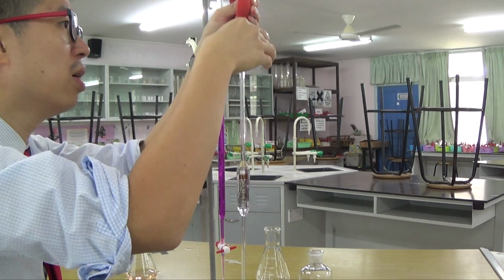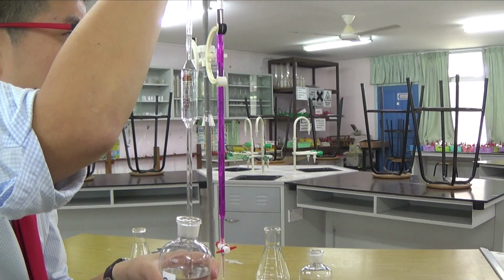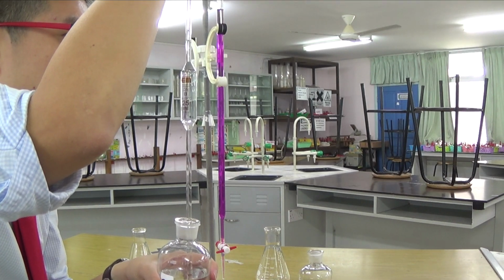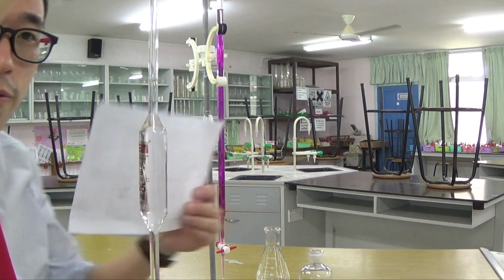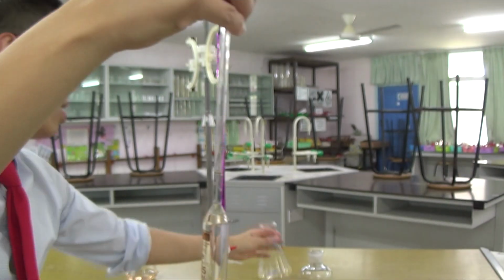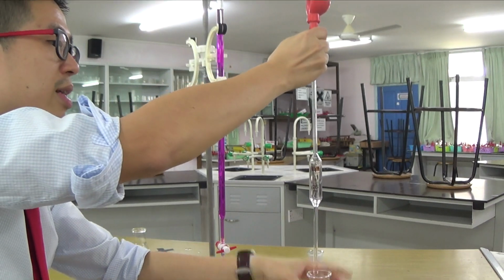So be careful. You only read above the meniscus when it's a dark color solution, but you read below the meniscus if it is a colorless solution. So this is 25 cm cube. You can see that below the meniscus, okay? Now this is my conical flask which I rinsed with distilled water earlier.